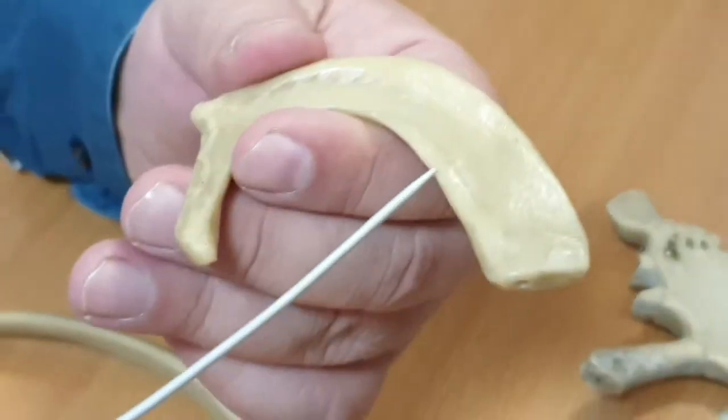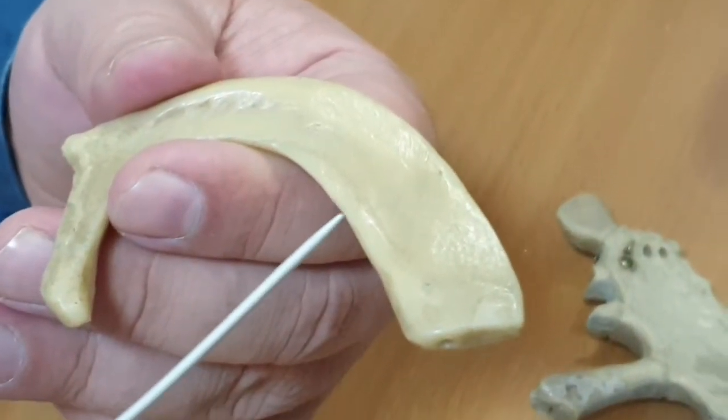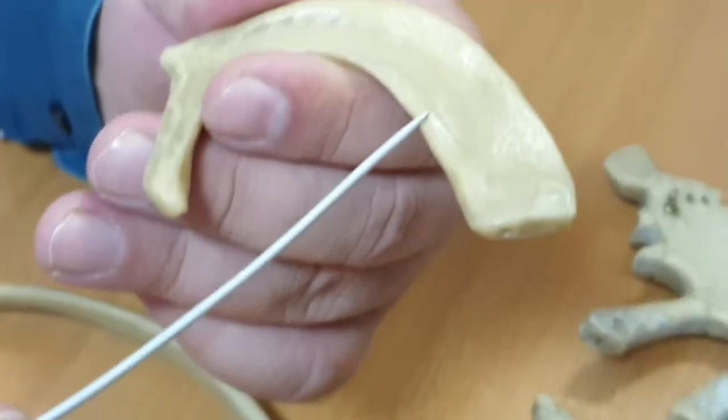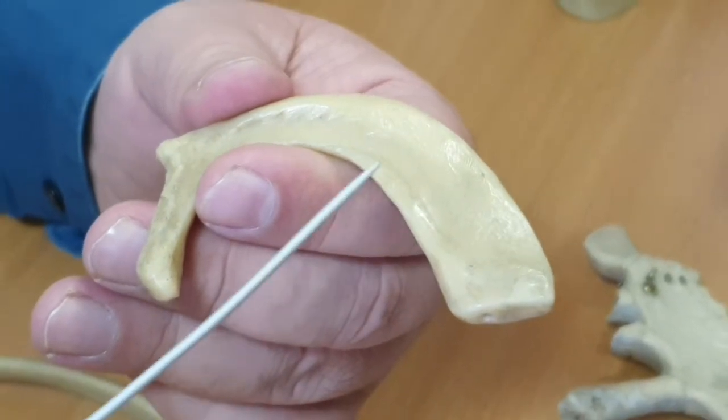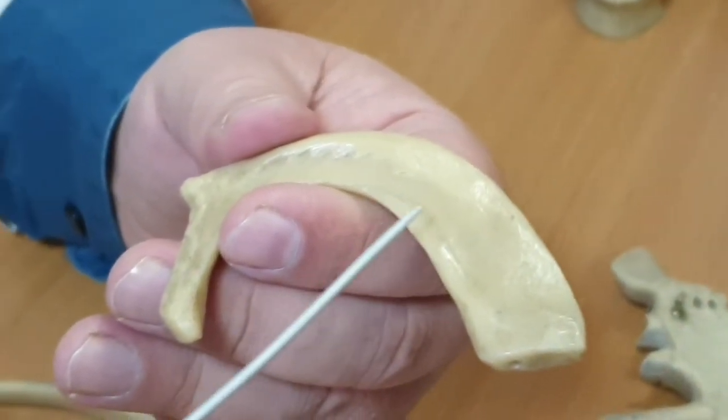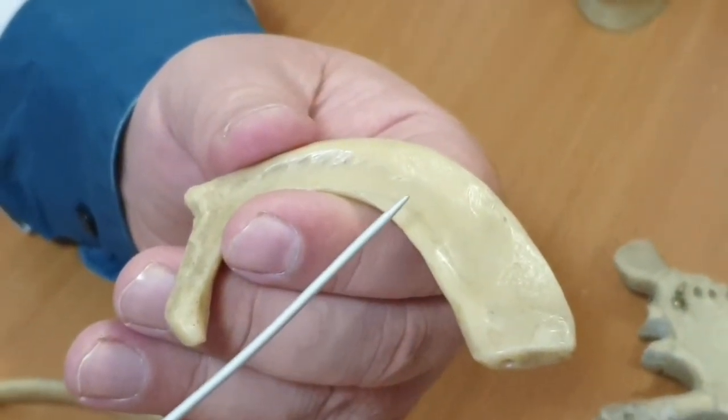Here it is tuberculum, where anterior scalenus muscle attached. That is why name of this tubercle, tuberculum musculi scaleni anterioris.